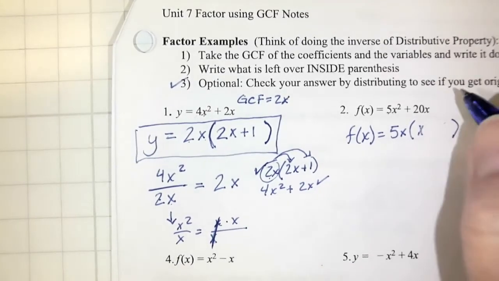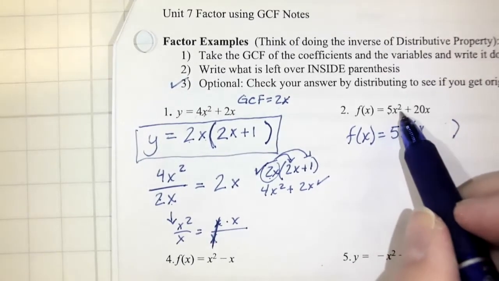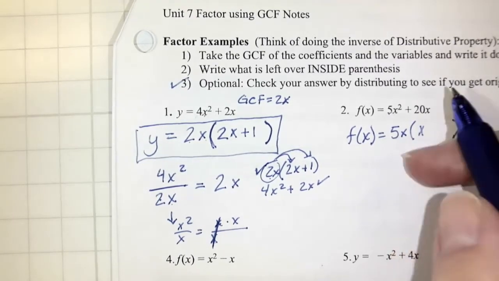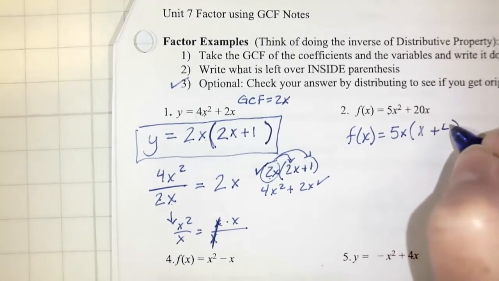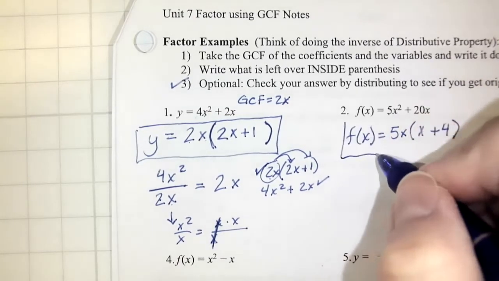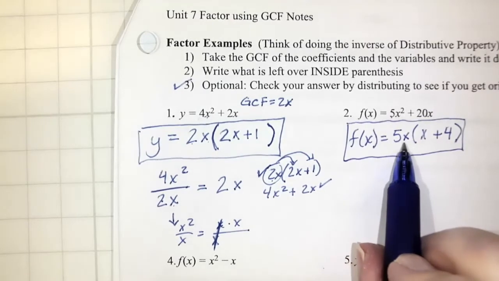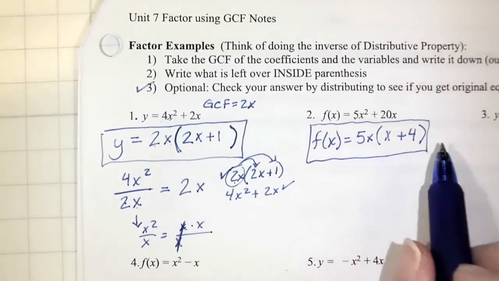Let me say that one more time, I'm sorry. 5x squared divided by 5x is x. And then 20x divided by 5x is 4. So x plus 4. So in factored form, f of x equals 5x times the quantity x plus 4.